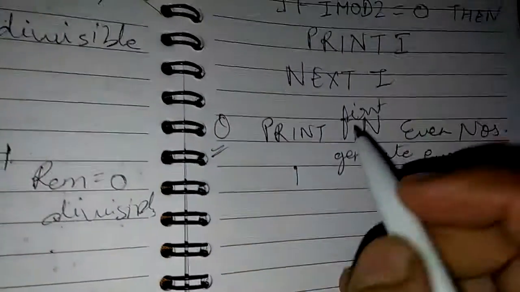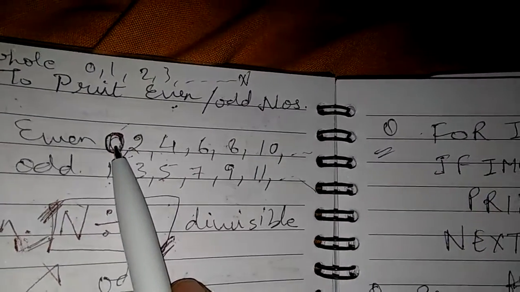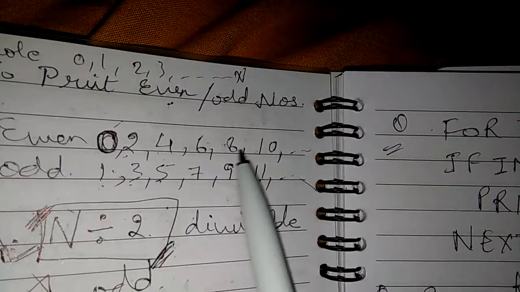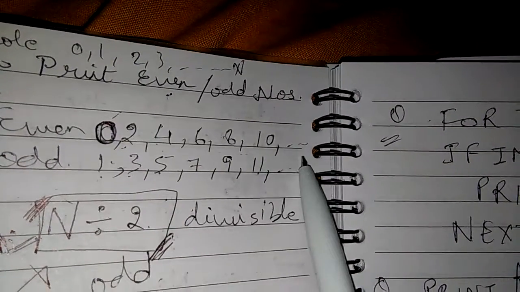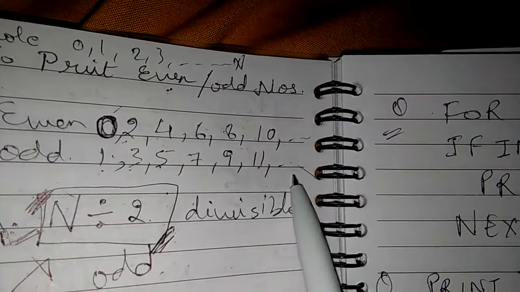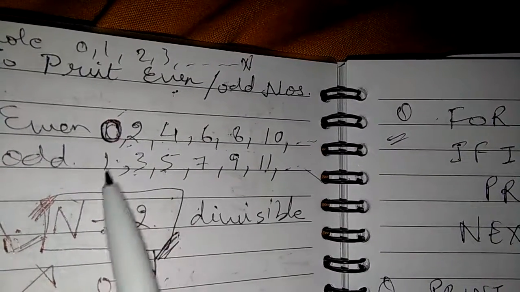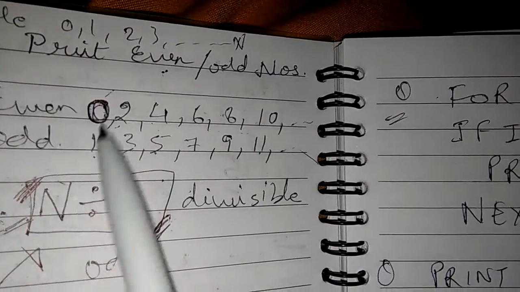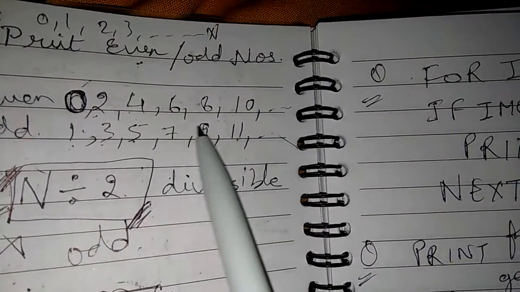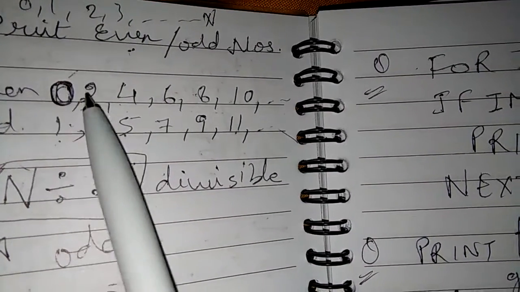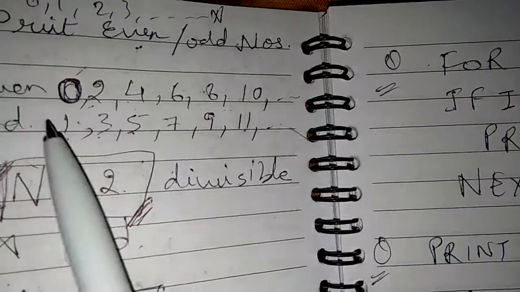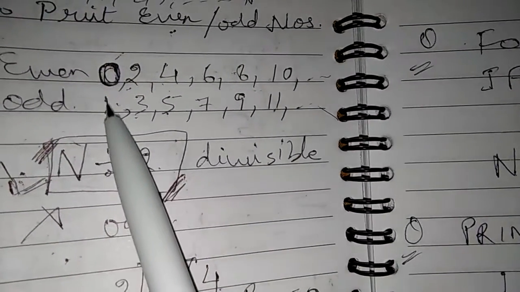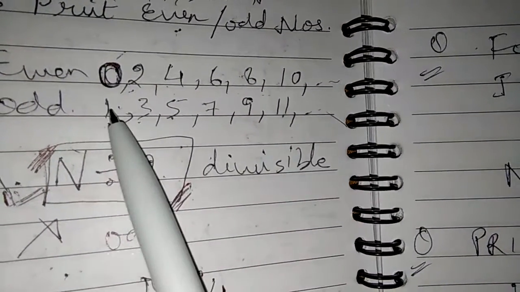How will I be generating them? I know this is a simple mathematical calculation: there is a difference of 2 in even numbers and also in odd numbers, but the starting number is different. In case of series questions, you can see it as a series starting from 0 with a difference of 2, and here it is a series starting from 1 with a difference of 2.